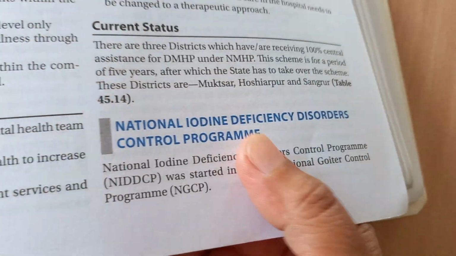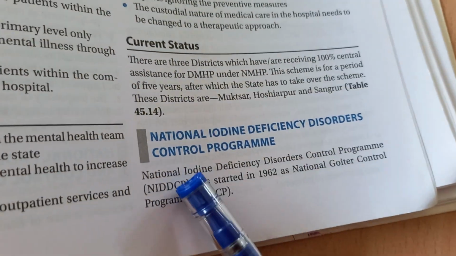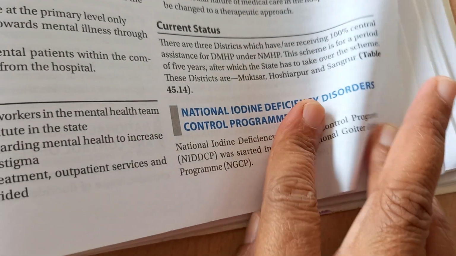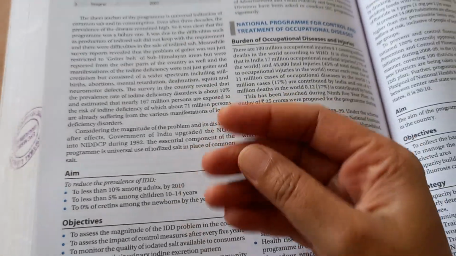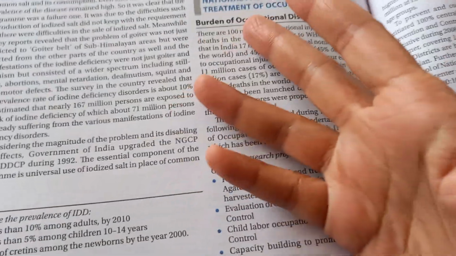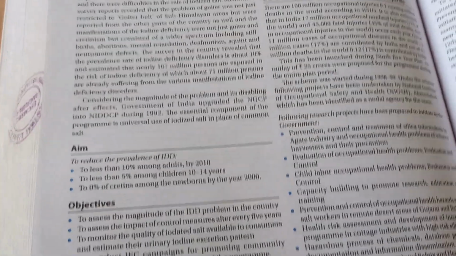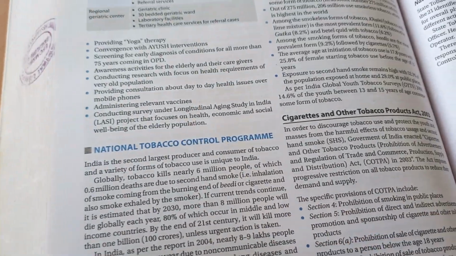And then look at this one. This one is very important. IDD, National Iodine Deficiency Disorder Control Program. Wherever you see IDD, you should know this. That is why they have iodized salt and all, so that people don't go into iodine deficiency. If they go into iodine deficiency, what will happen? They will develop thyroid problems, because of which there can be many other problems, right?